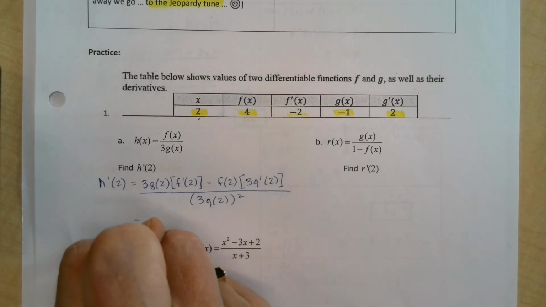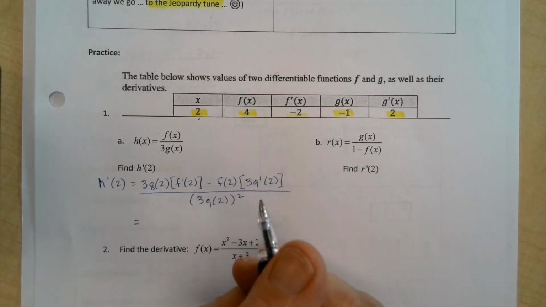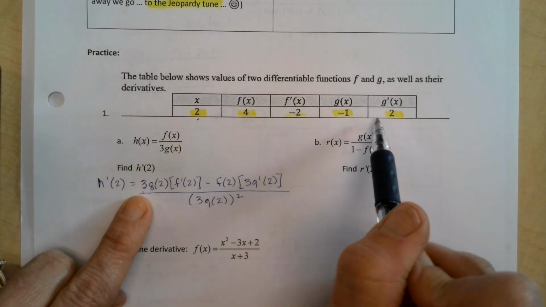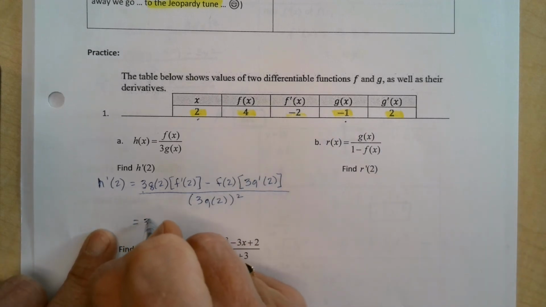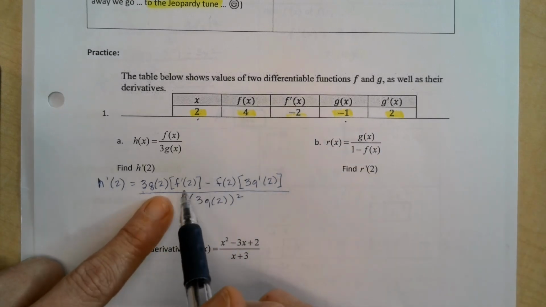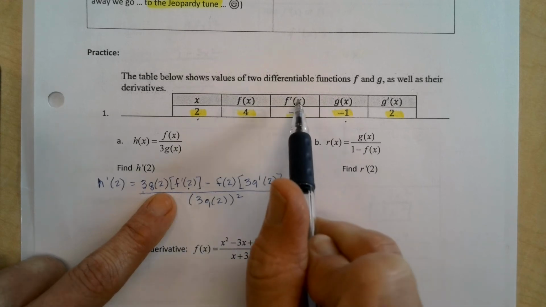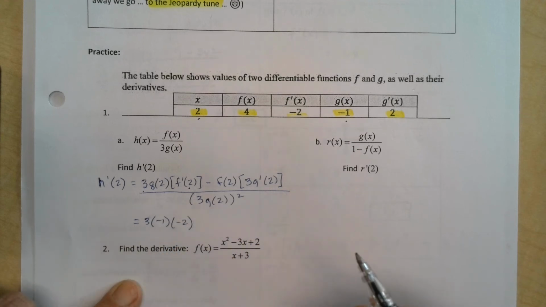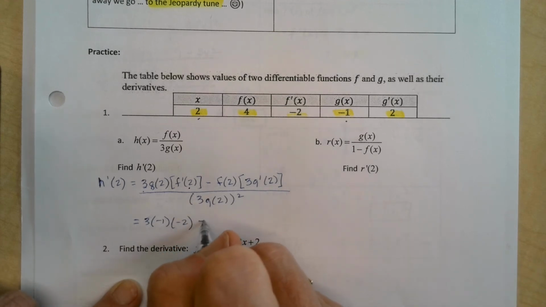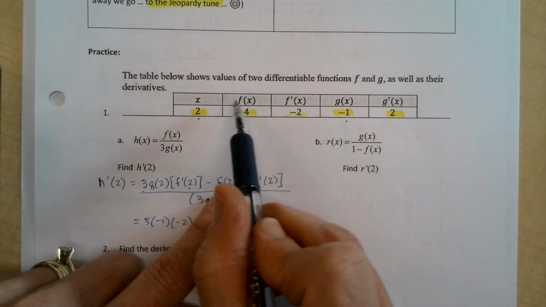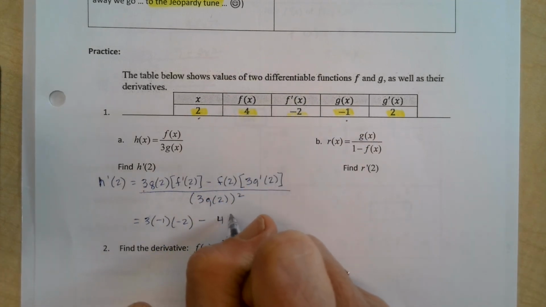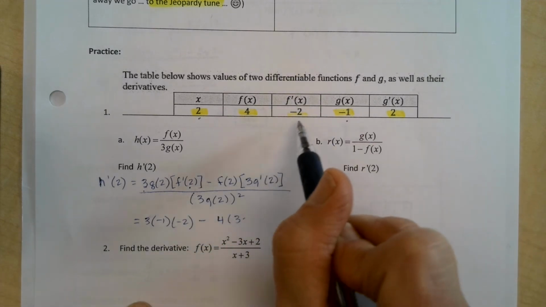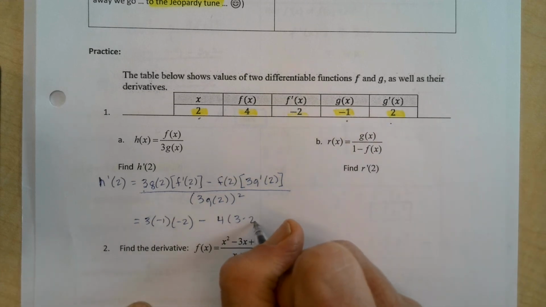So when we plug those values in, we get 3 times our value of g at 2, which is negative 1. So 3 times negative 1 times f prime, which is negative 2, and then minus f of 2, which is 4, times the derivative, 3 times g prime of 2, which is 2.